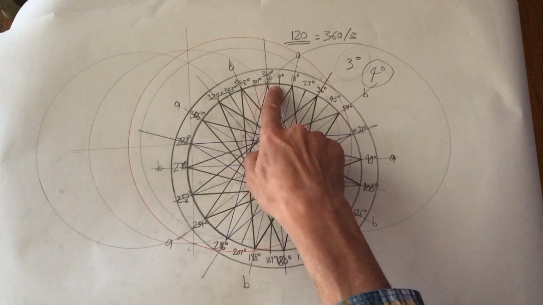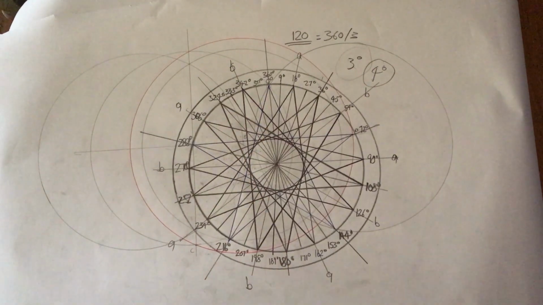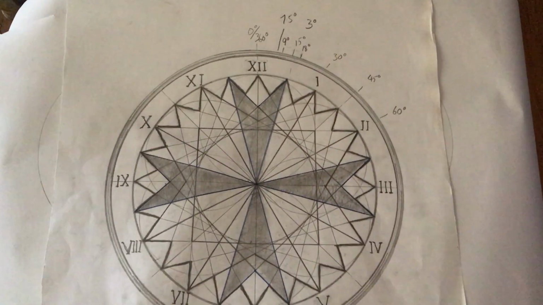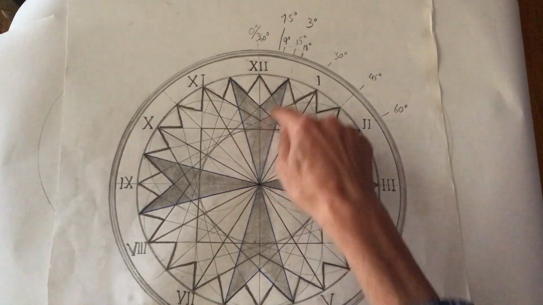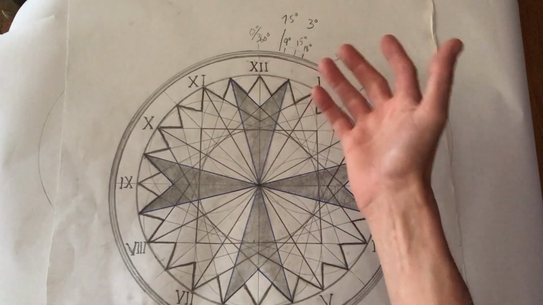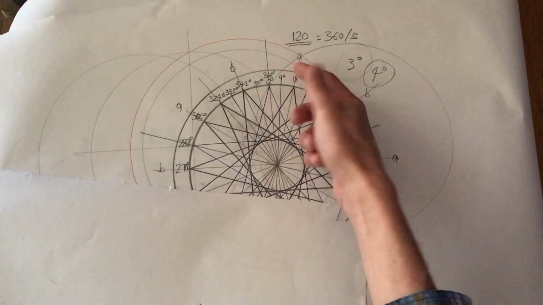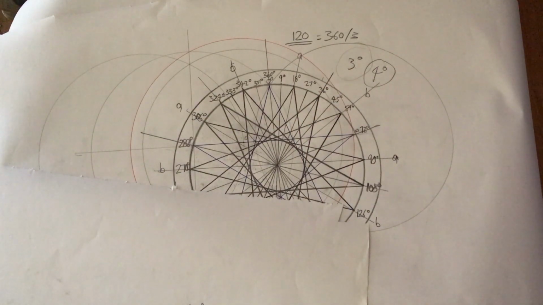So 9 degrees becomes the smallest division you can make, and with the 24 pointed star, 15 degrees, because if you divide it, it becomes 7.5 degrees. If you divide 9, you get 4.5. So the idea is how to build up towards a 360 division to create a compass.